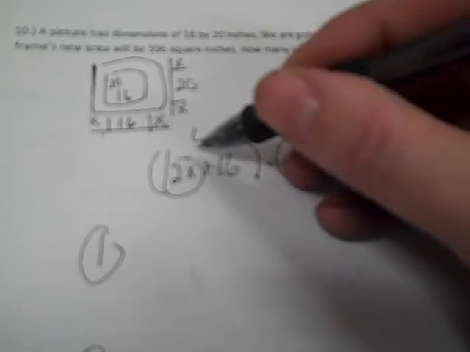Now when I multiply this out, there are going to be 2 steps. Okay, step 1, I multiply, I do the FOIL method. So I take 2x times 2x. I take 2x times 20. I take 16 times 2x.